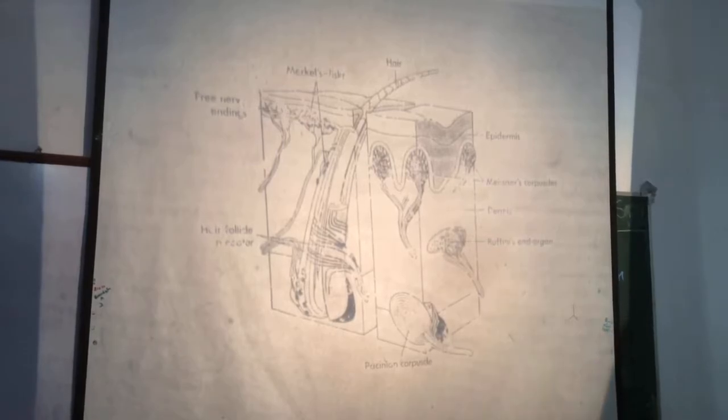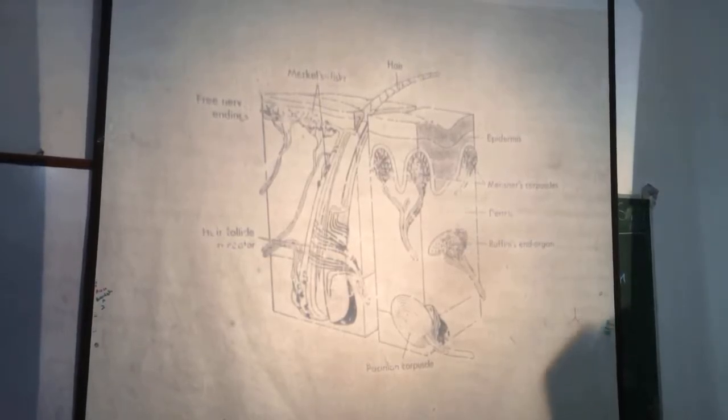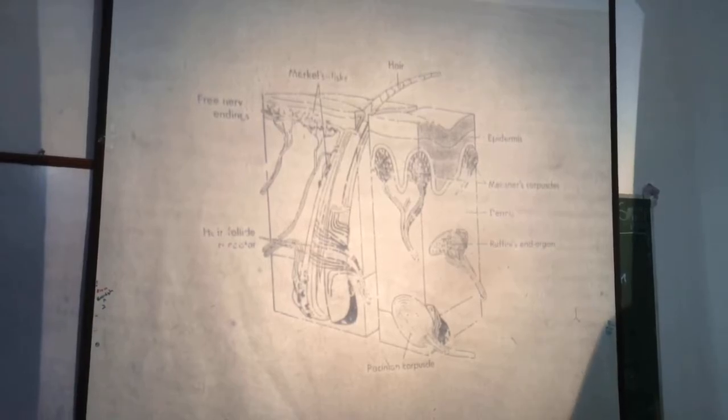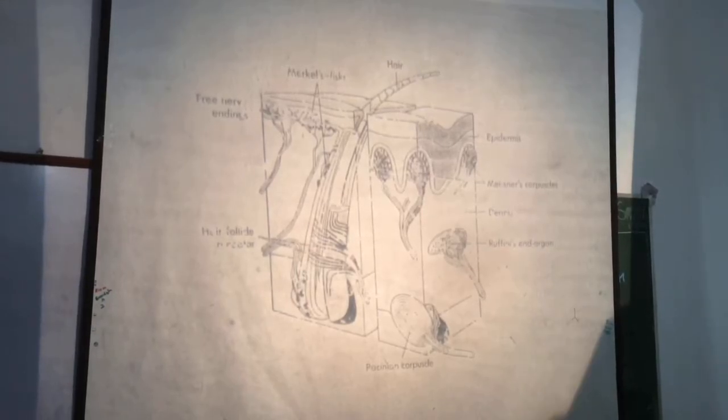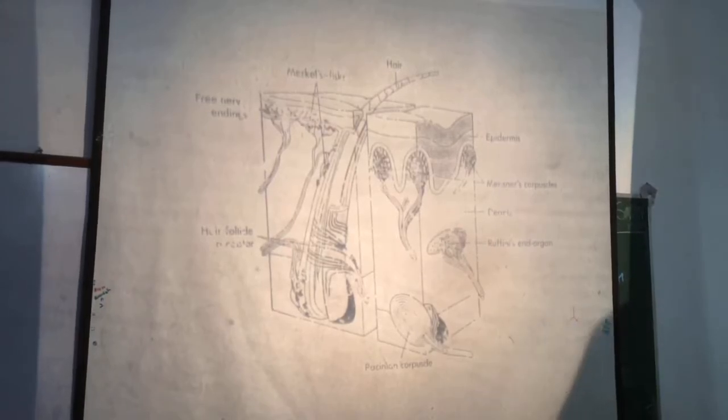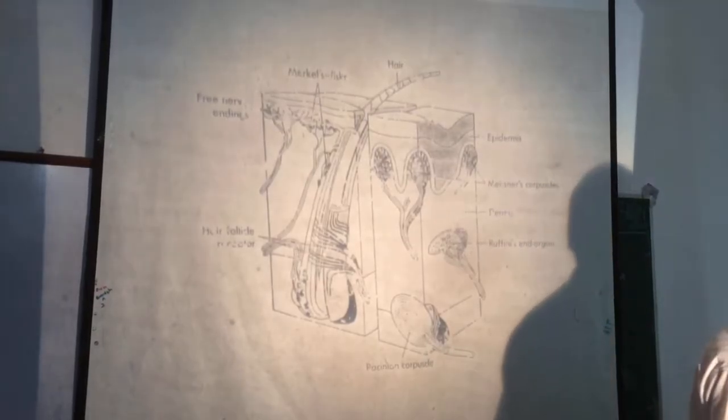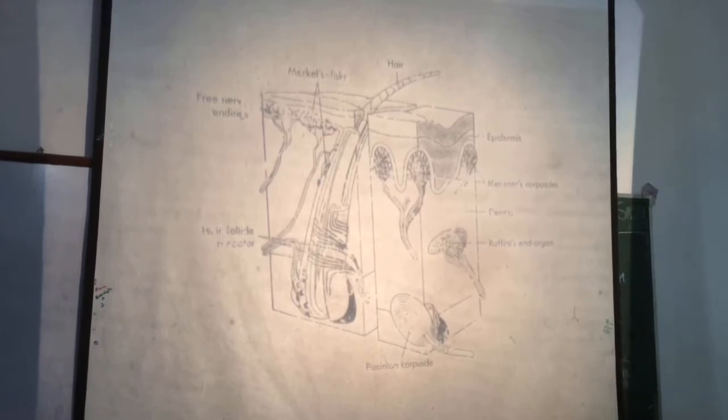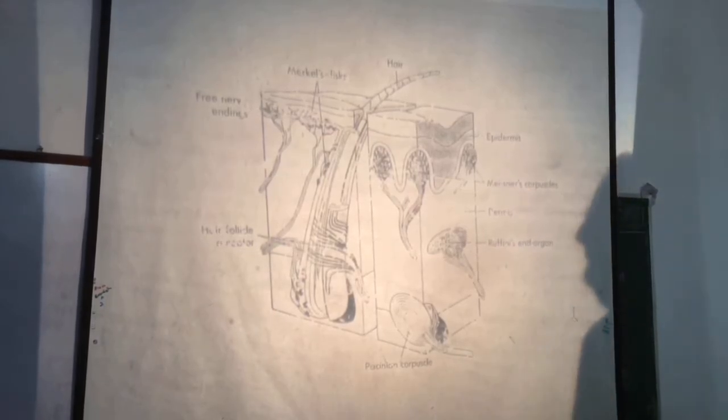And the second one is the functional classification of sensory receptors. We divide sensory receptors into 5 types. The first one is mechanoreceptors.